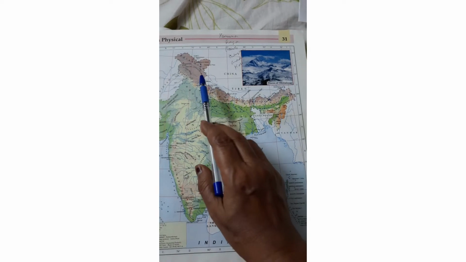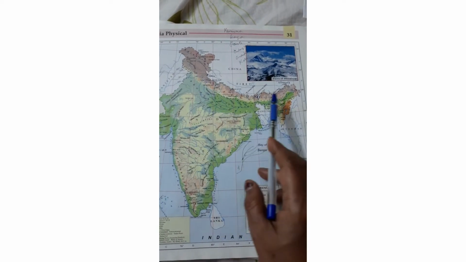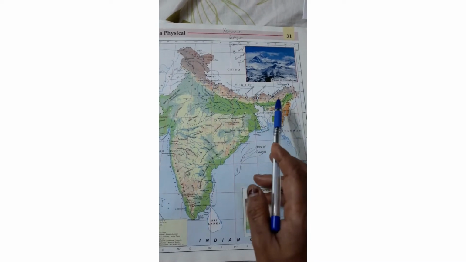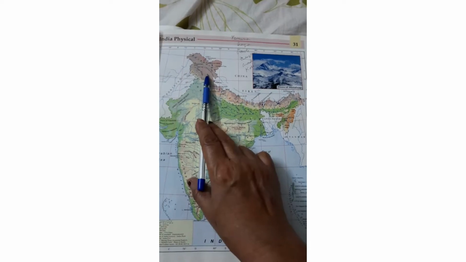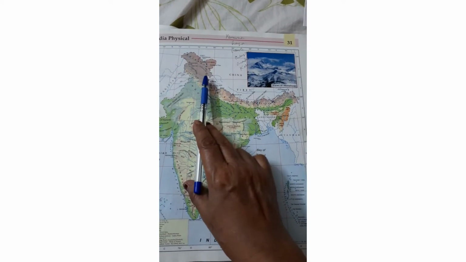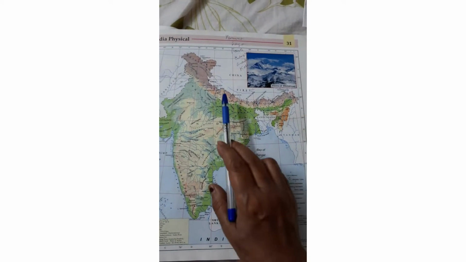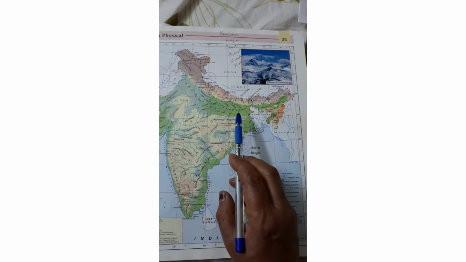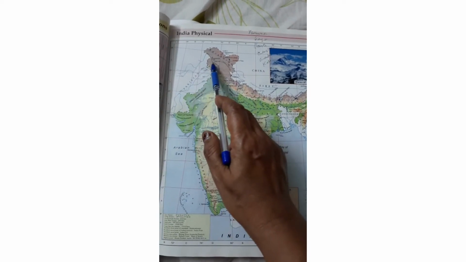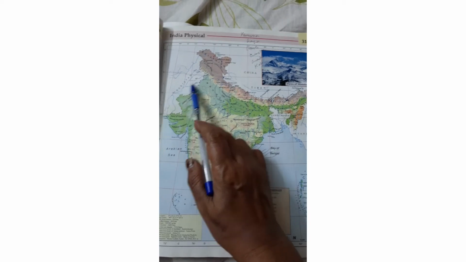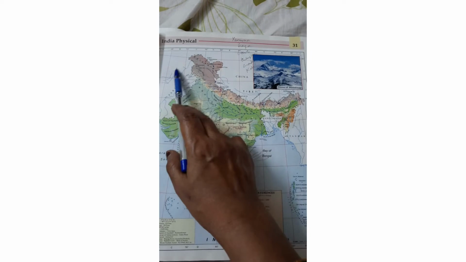The main big ranges and big mountains in India are the Himalayas. Himalayas are the greatest mountains in the world, and they have very big mountain ranges. By the melting of the glaciers and ice caps, a lot of rivers originate. Mainly there are three main rivers that originate from Himalayas. They are the Indus. We can see this Indus river mainly flows in Pakistan, and it has many tributaries like Jhelum, Satluj, Ravi, Chenab and river Beas.